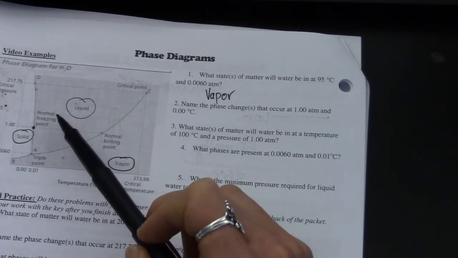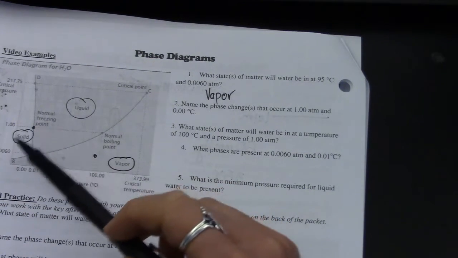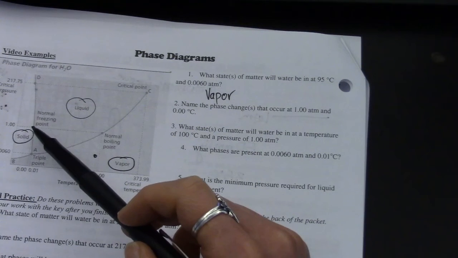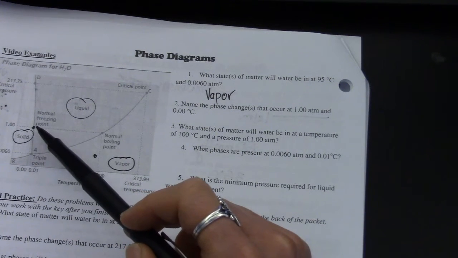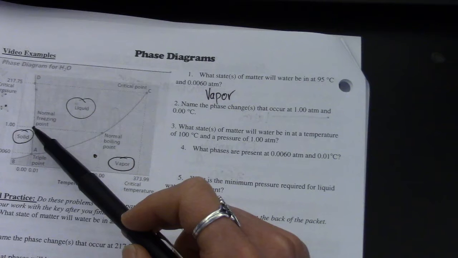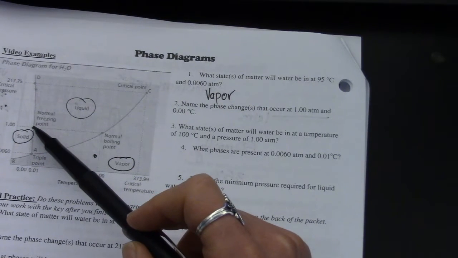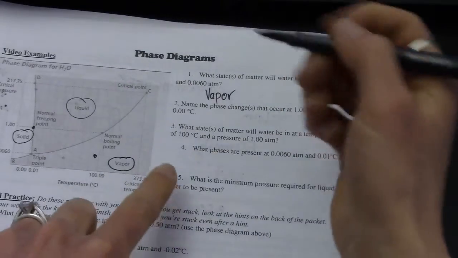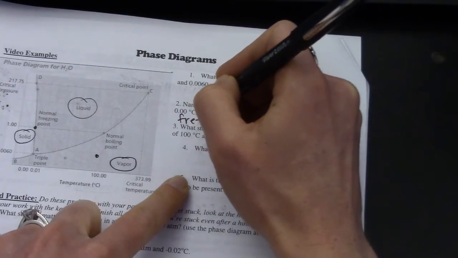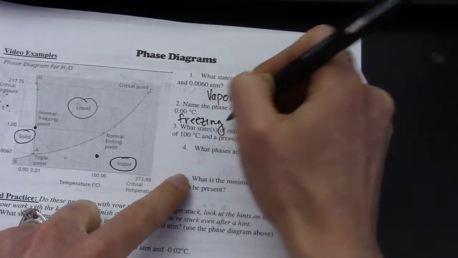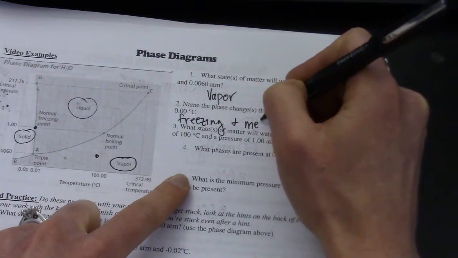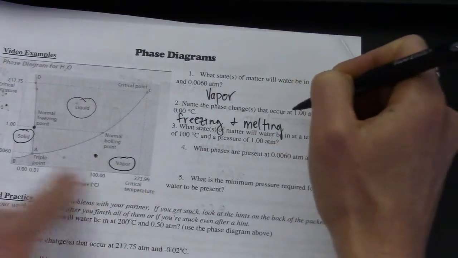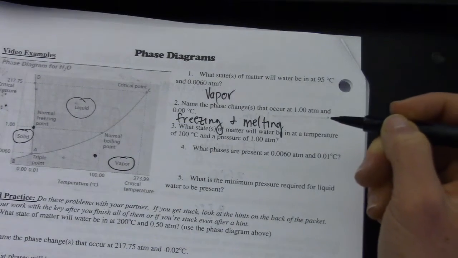It could be solid or liquid. And so if it can be solid or liquid, this also means at this boundary, a phase change can be occurring. And so it would be the phase change between solid and liquid or liquid and solid. Those are called freezing and melting. So both of those could be occurring at that given set of conditions.